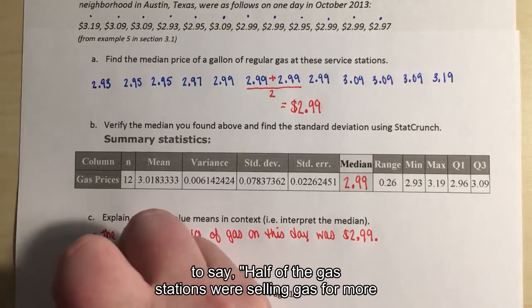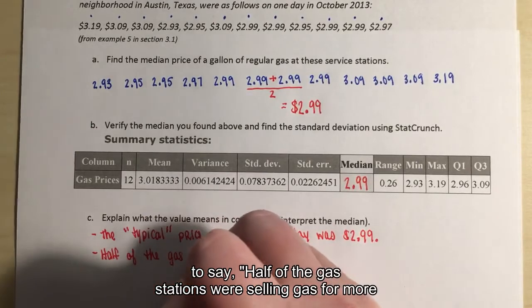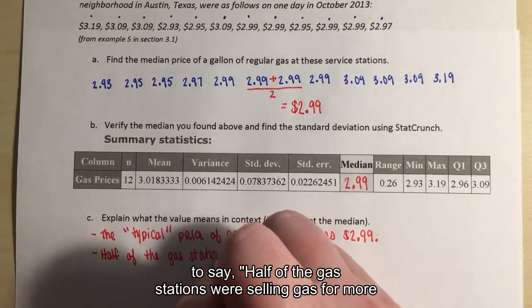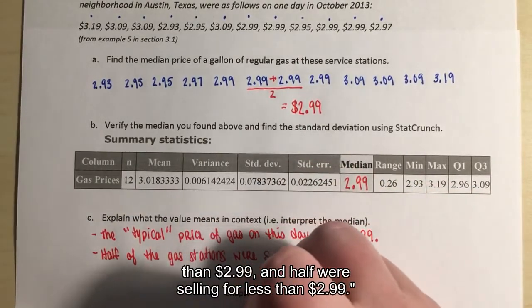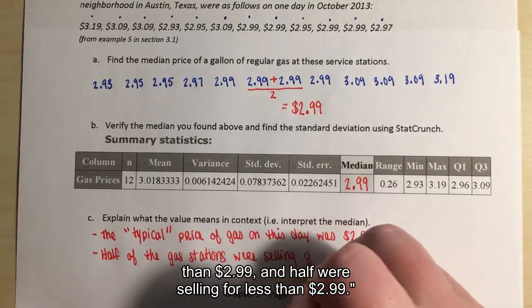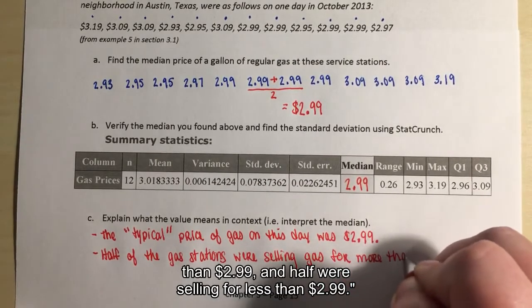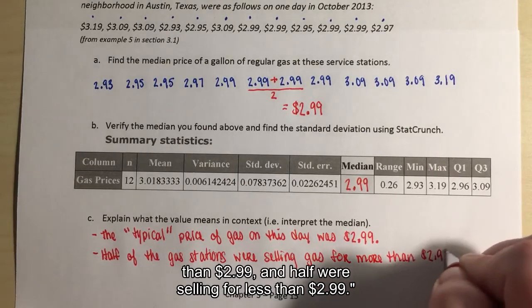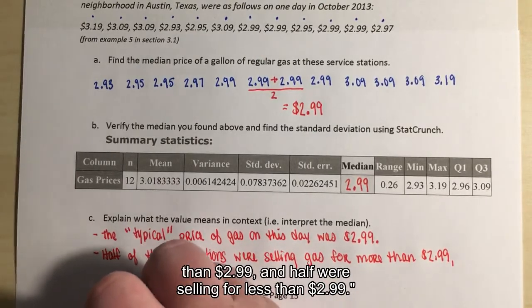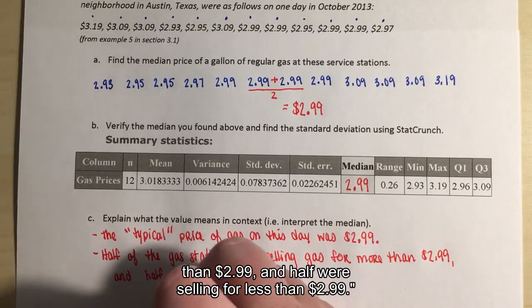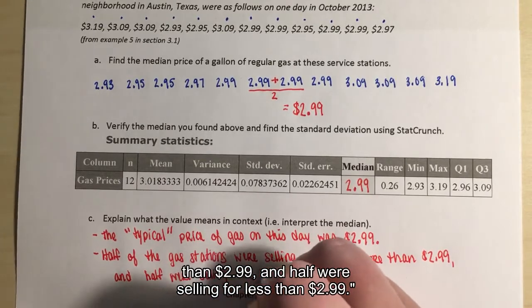And then we're also going to say half of the gas stations were selling gas for more than $2.99, and half were selling for less than $2.99.